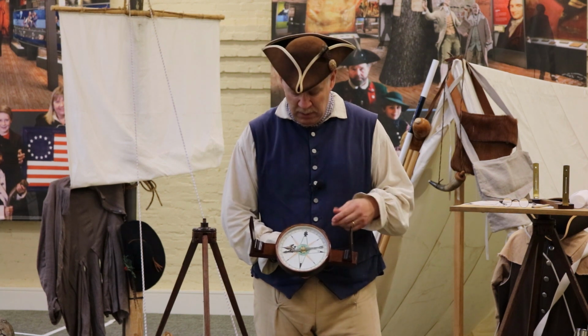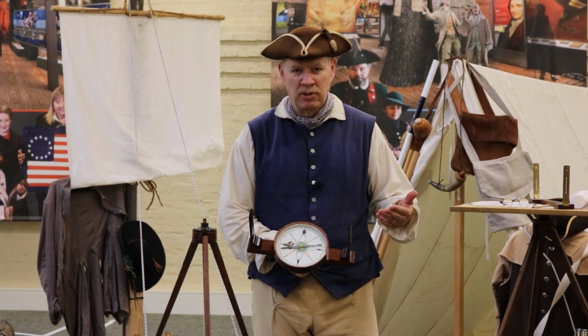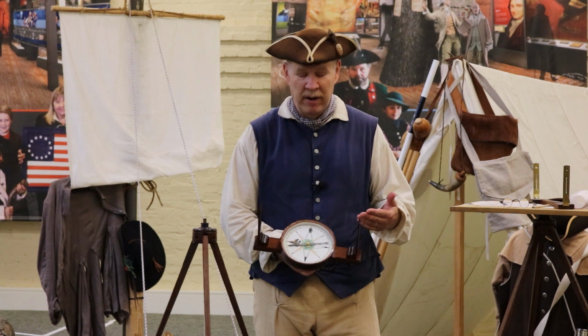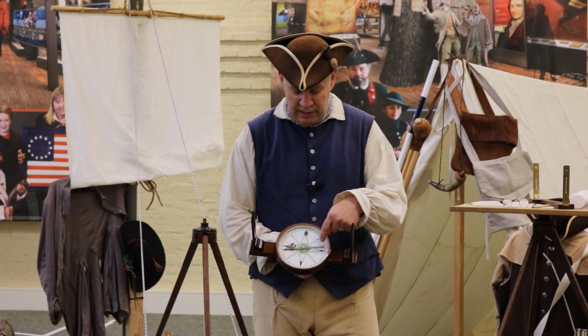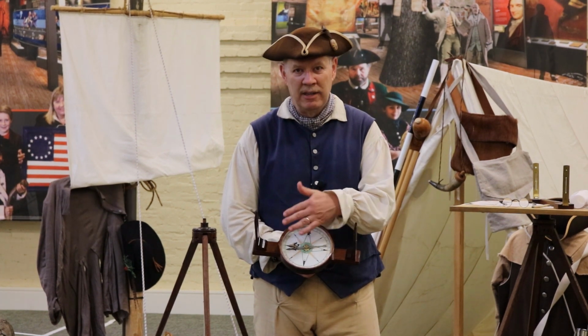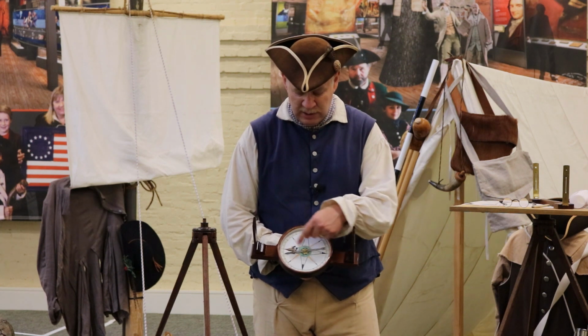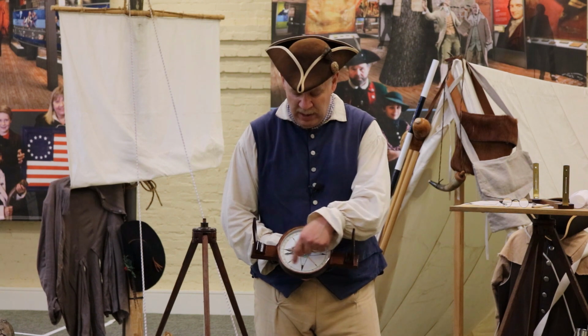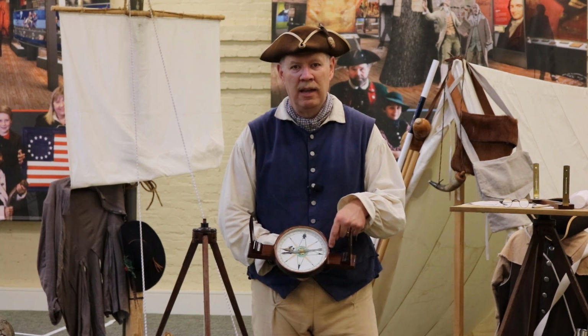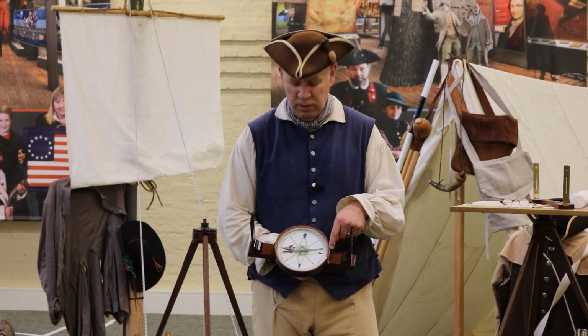It's just a lot bigger. It's circular. Sometimes it's referred to as a circumferentor. It has a needle in it that points to magnetic north. I have it tilted now, so it's not really pointing to the north. And it has your cardinal directions, north, south, east, and west. And then it has all the numbers around it giving you the degrees off of north.